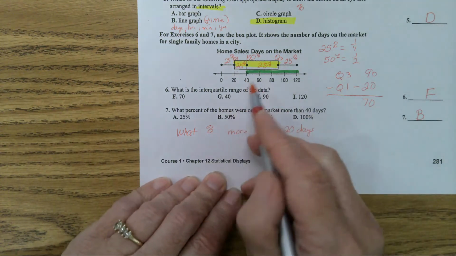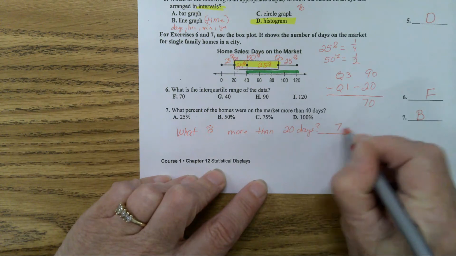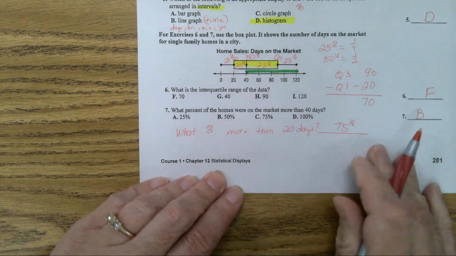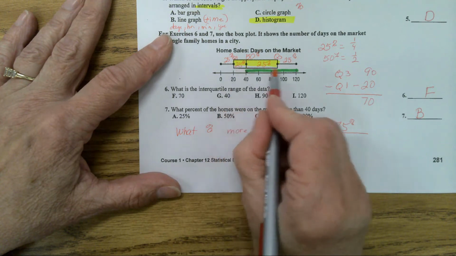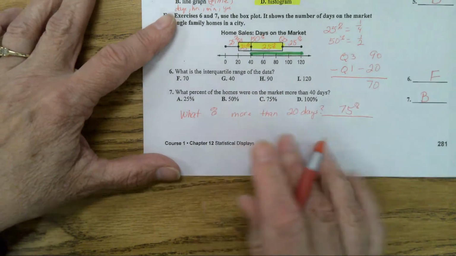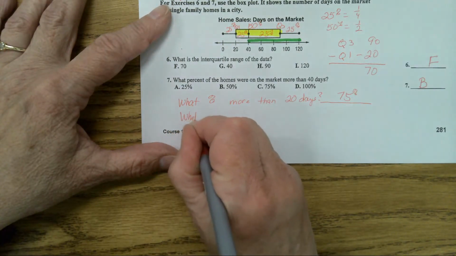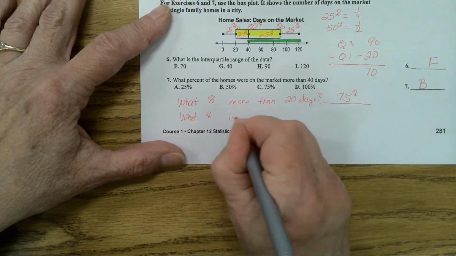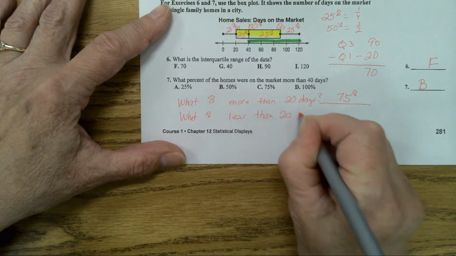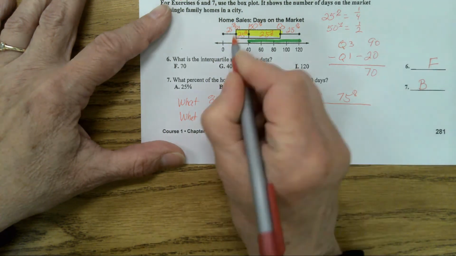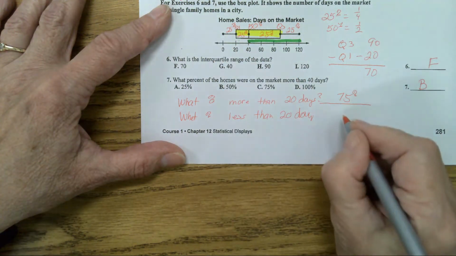How much? 75%. That's correct, 75%. Because here's 20, it's 25 plus 25 plus 25. All right, I'm going to ask this question. What percent less than 20 days? 25%. What's less than 20? Just the whisker, and that's 25%.